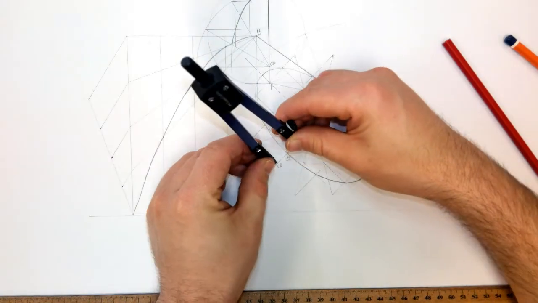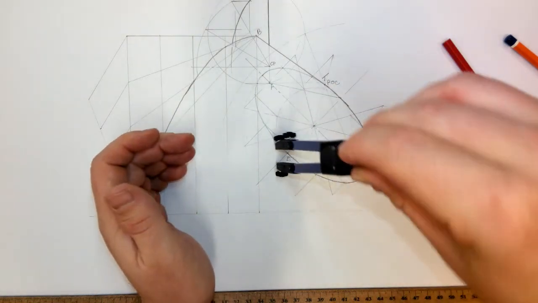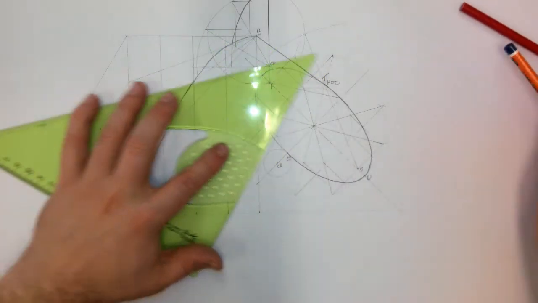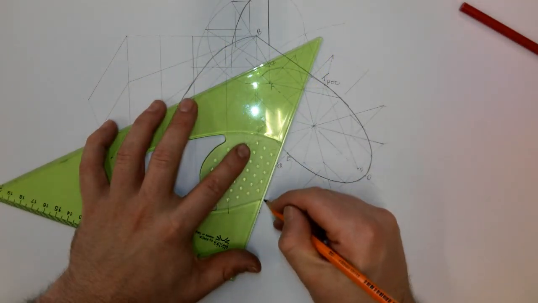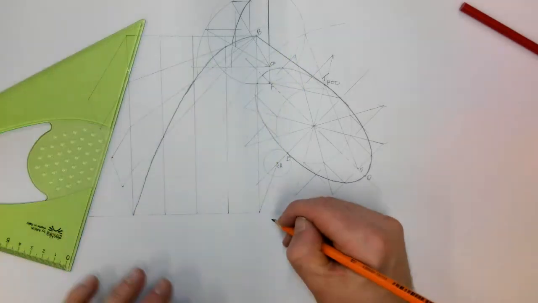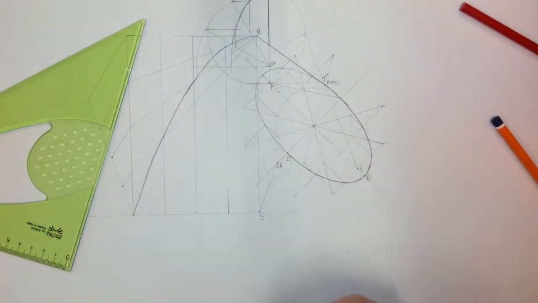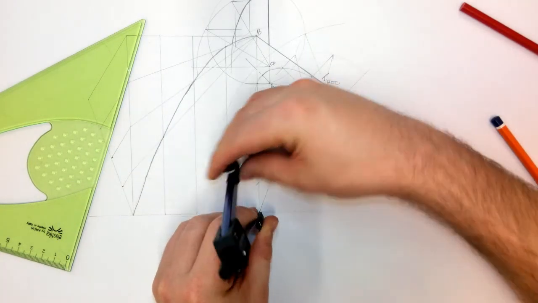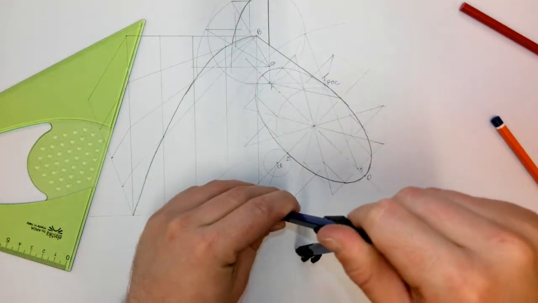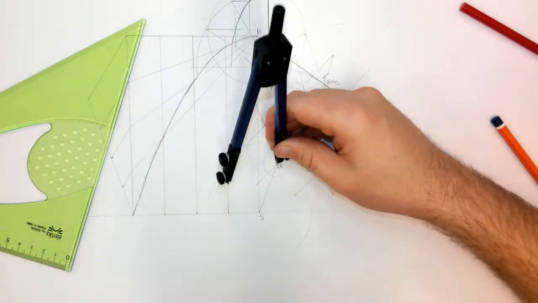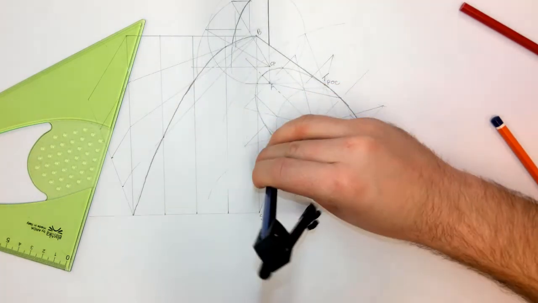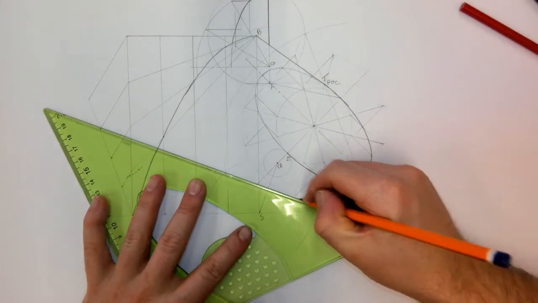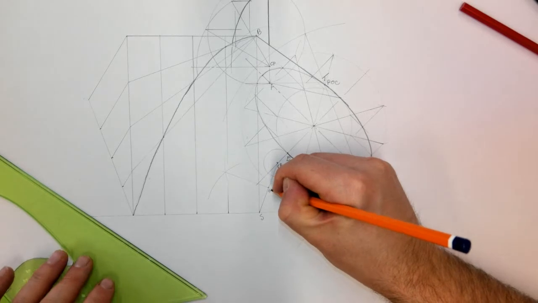So radius 12. Okay, join the center point here to letter S. You take your compass, bisect the line, so I can set my compass to the length of the line. Swing arcs top and bottom. So that's the center point there.